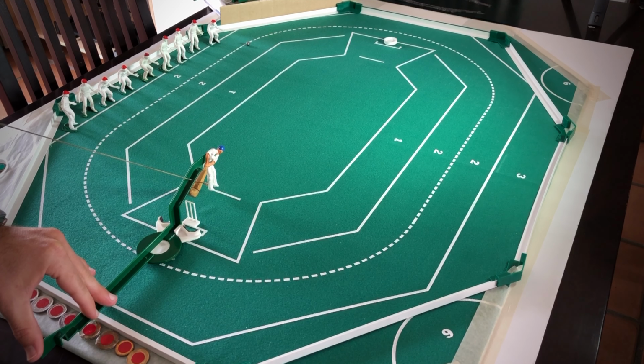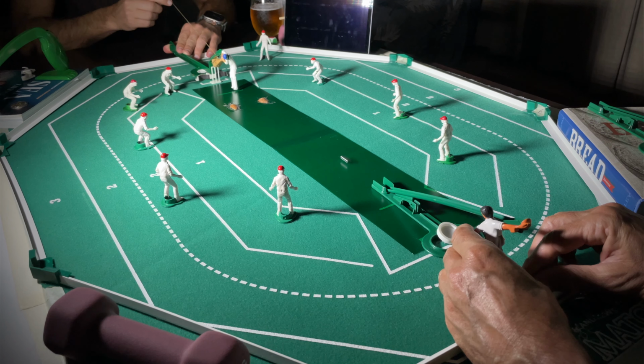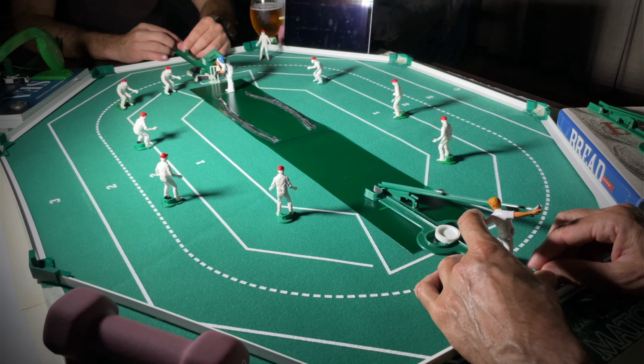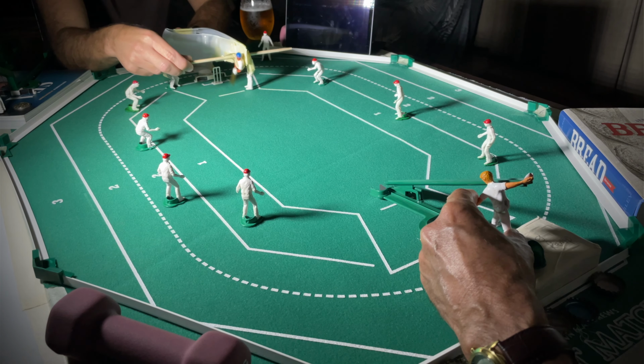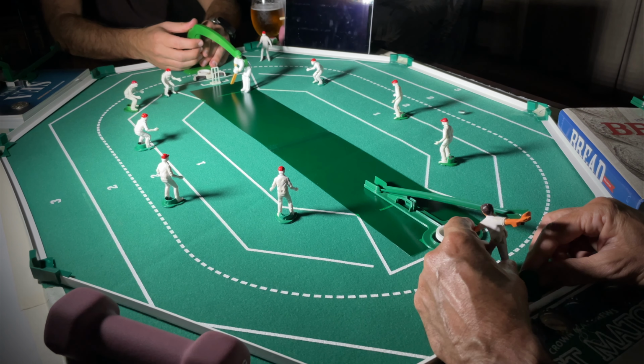And with the bat, you can pull it all the way to the back to get enough force, and again, you just release to take the shot. In table cricket, it's a little bit about force, but it's mostly about timing. If you can time your shot with the right amount of force, then you will send the ball to all the different boundaries all around the field.